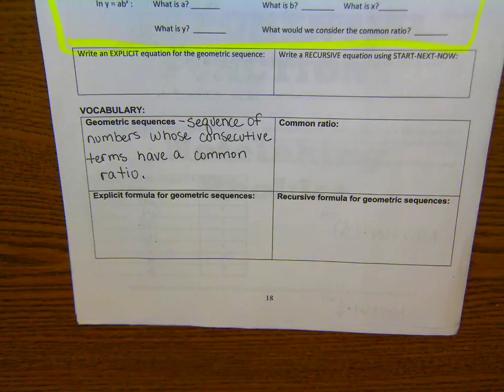So what does a ratio mean? How do I find a ratio? What mathematical operation do I use? Division, okay. Hopefully you remember when we had tables, didn't we try to see if something was exponential, it would have a common ratio?